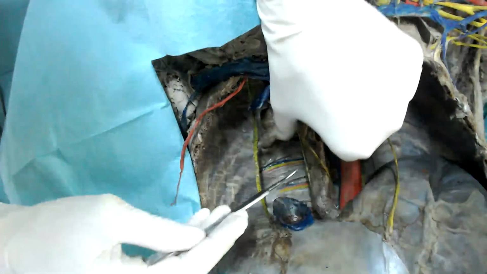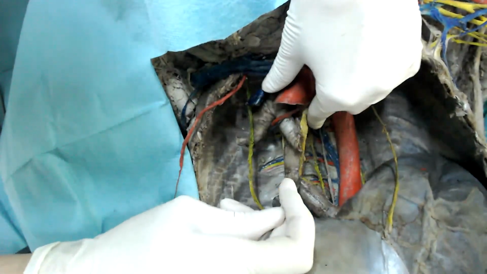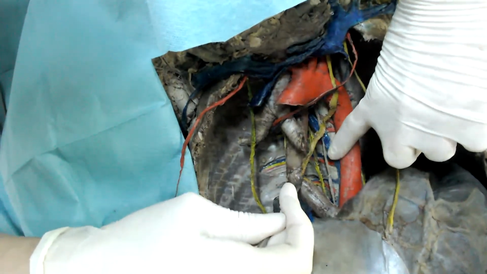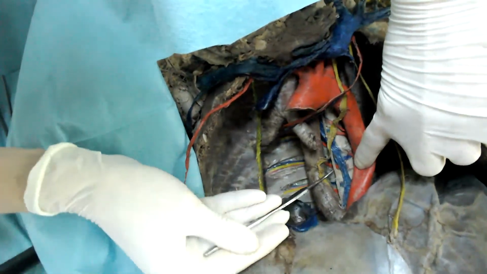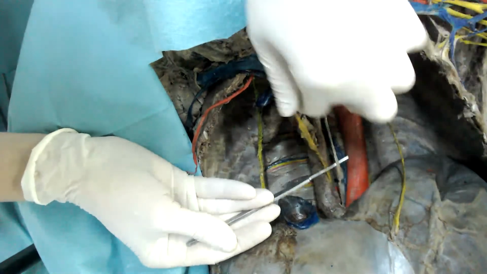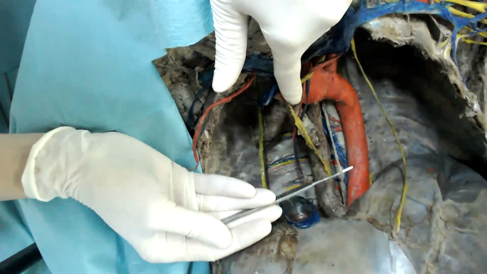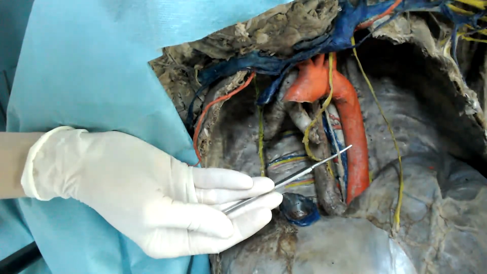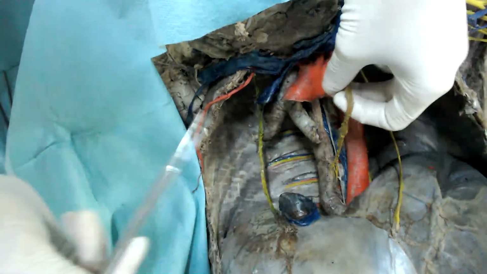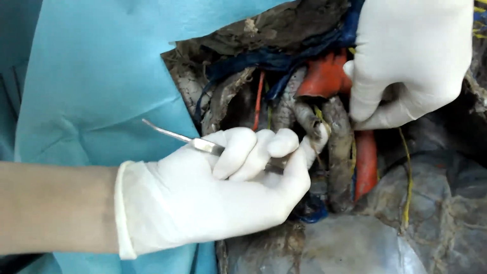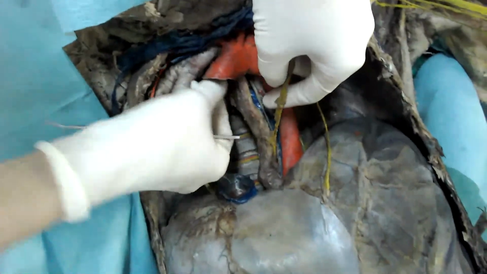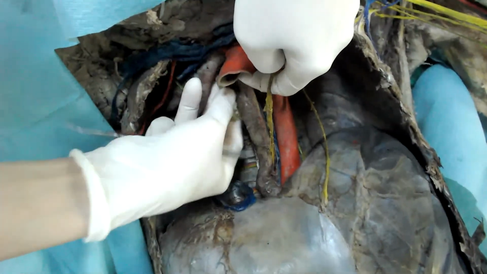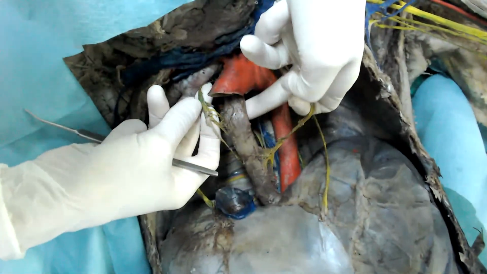If we remove the esophagus towards the right and the aorta towards the left, we see this structure. This is nothing else but the thoracic duct. So this is the thoracic duct, on one side, and on the other side is our esophagus.